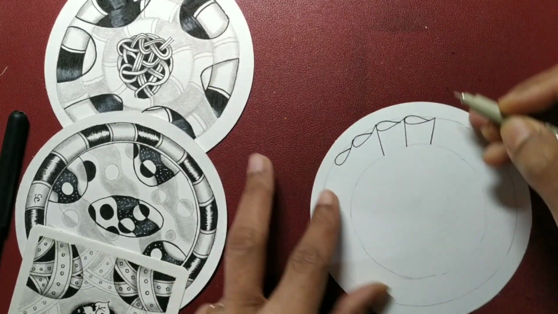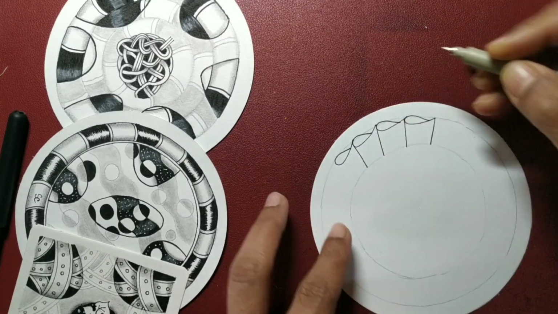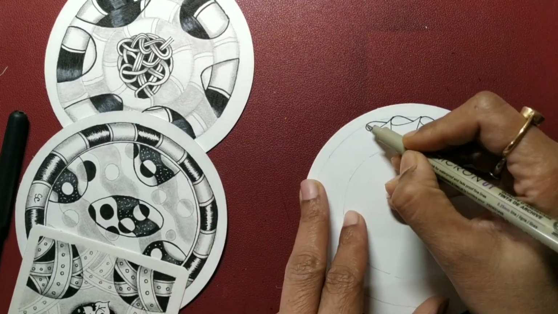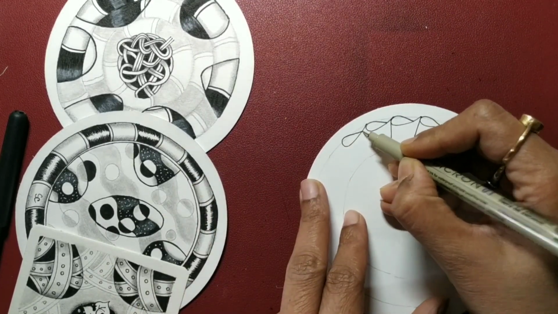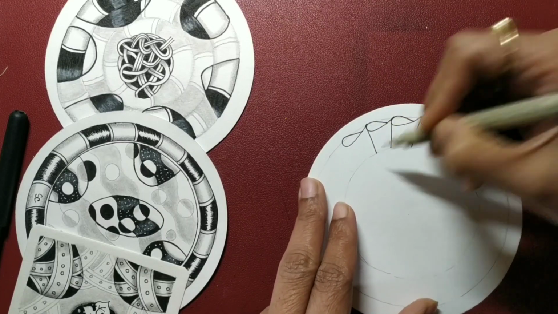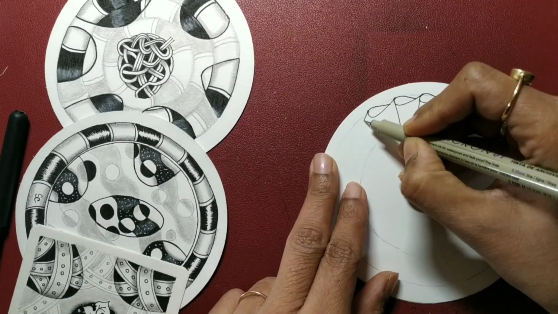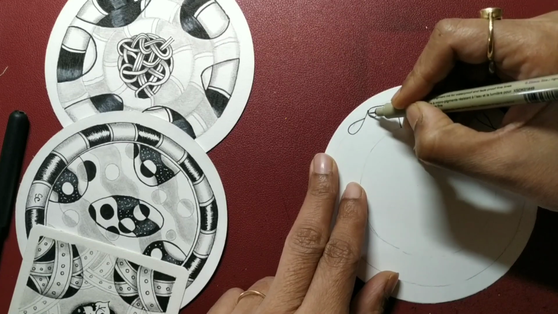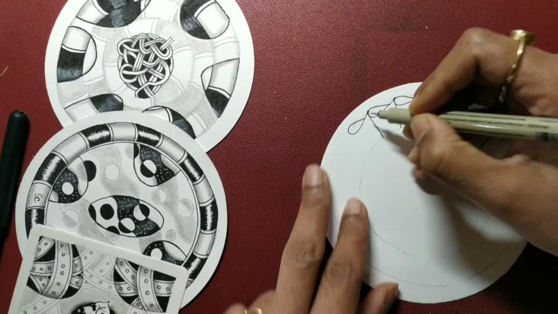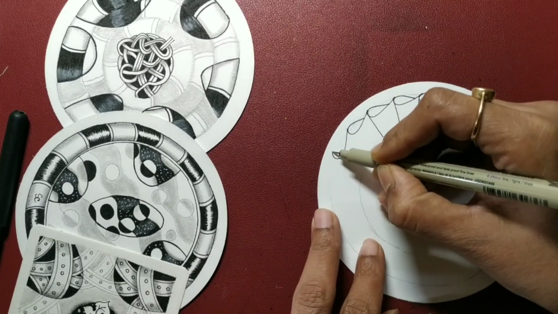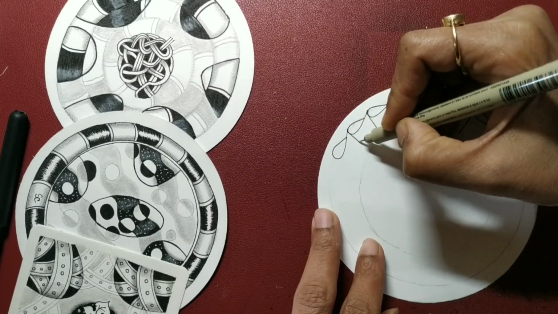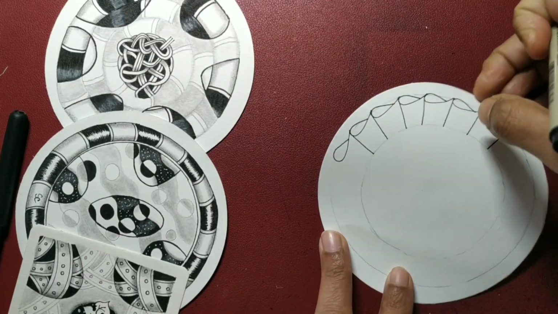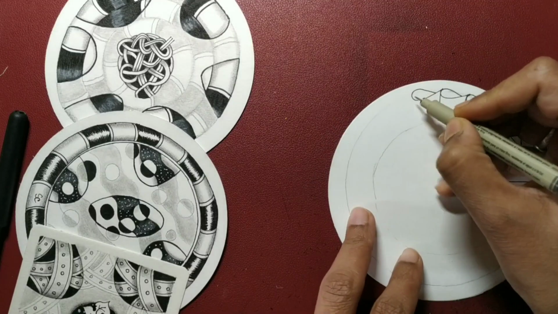Simple thing to do. Again, draw a line here. Again, draw a droplet shape, draw a line here. Again, draw a droplet kind of a shape, keeping a little distance here. Again, bring down the line, right?